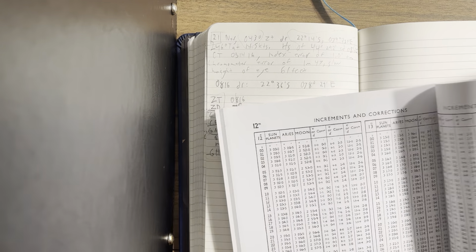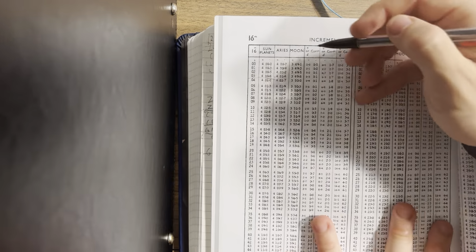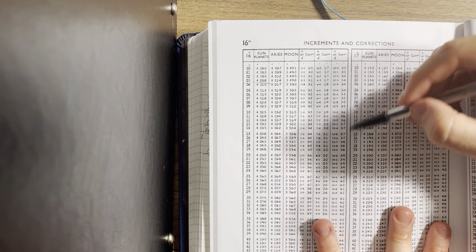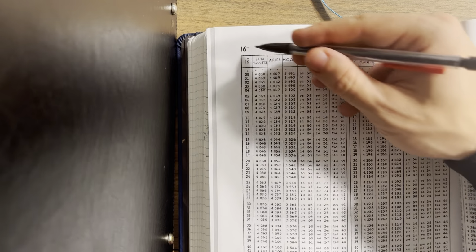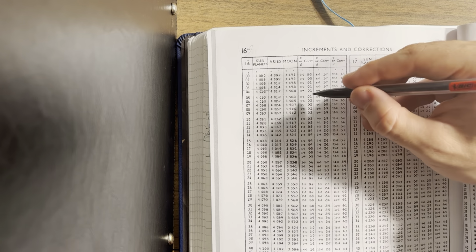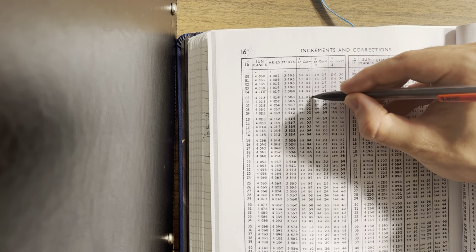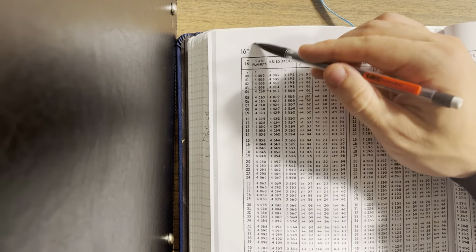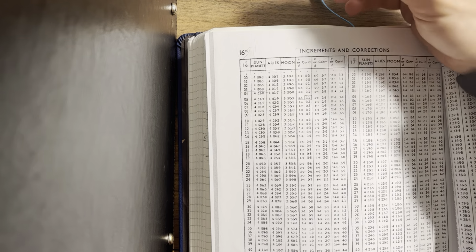So we just come to the 16 minutes column, which is right here. We look at the declination section, and we're going to come to 0.5. So at 16 minutes, a change of 0.5 minutes of declination is also equivalent to 0.1 minutes. Because we're so early in the hour, we've only gone about a quarter of the total distance that we're going to.